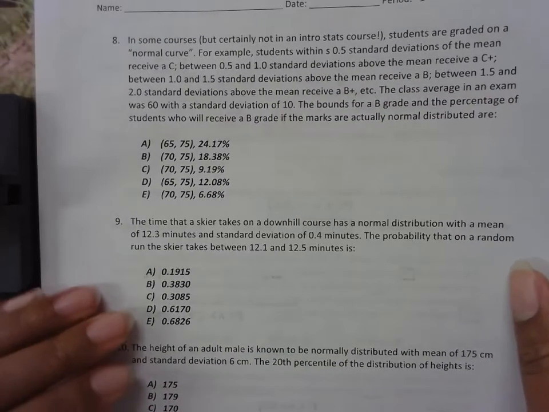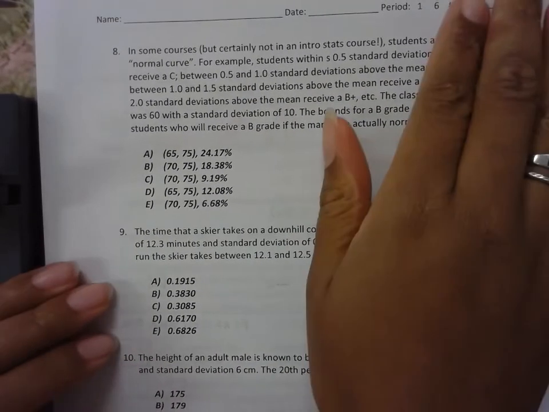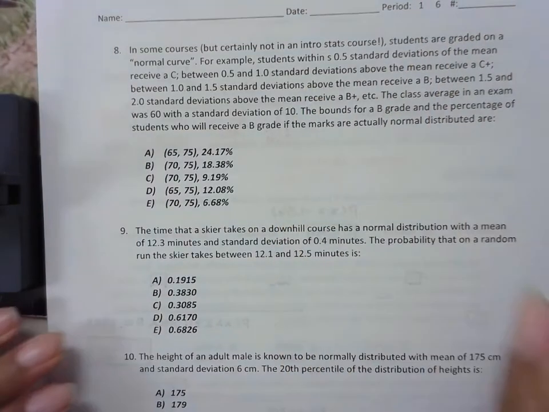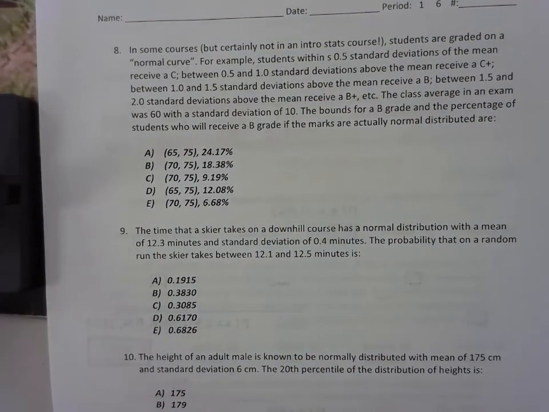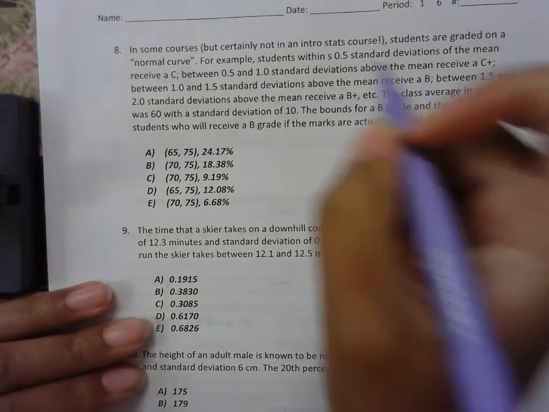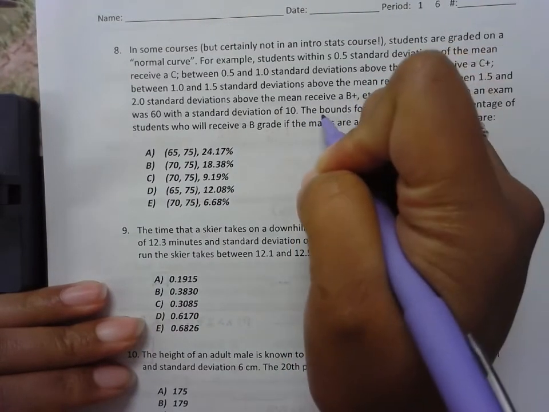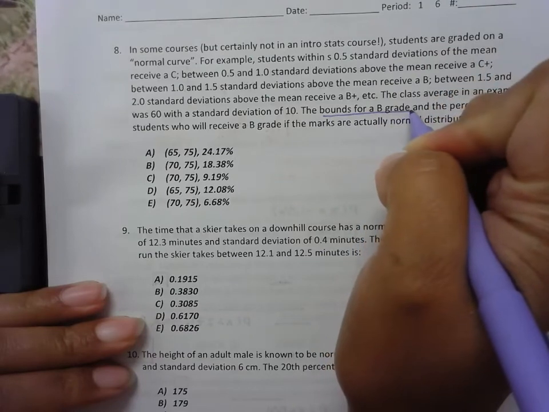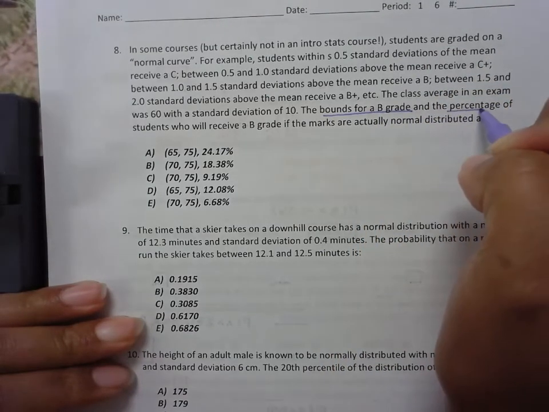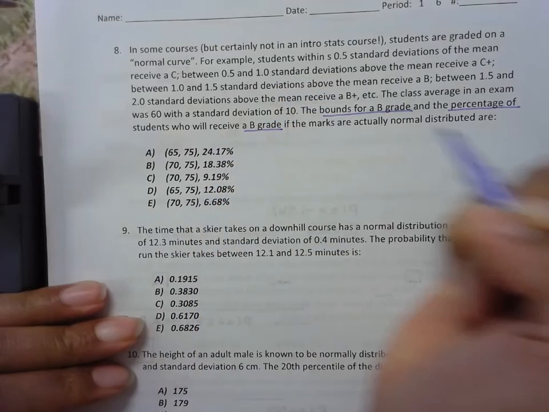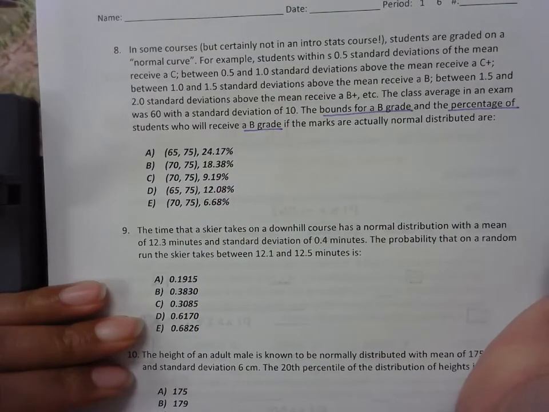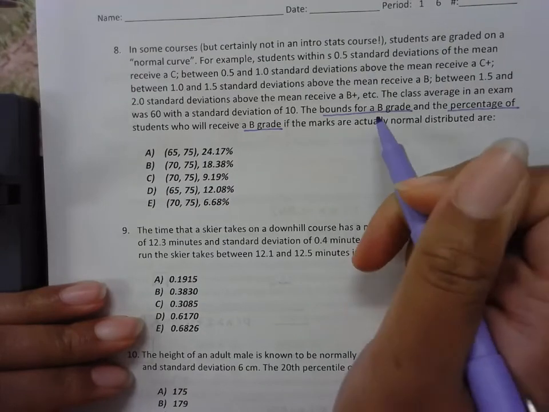Question 8, one of my favorites. Not because it's difficult, but because it's actually really easy. Once again, we have to concentrate on the necessary information. This question presents us with quite a bit, so I skip to the end to look at what the question is asking. We want to know the bounds for the grade of B, and also the percent of students who received a B.